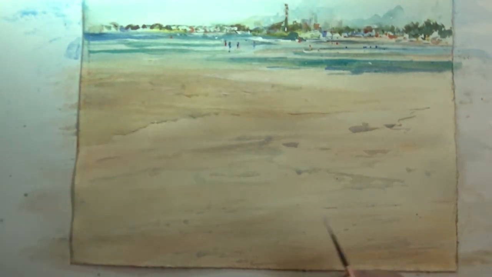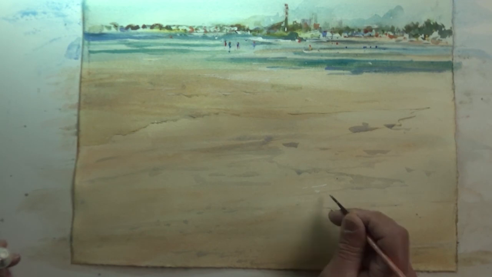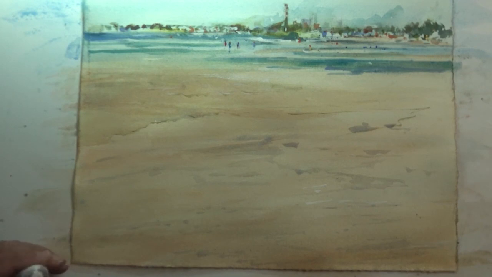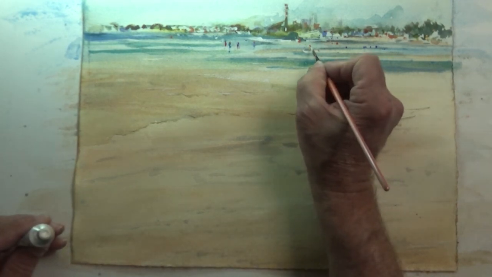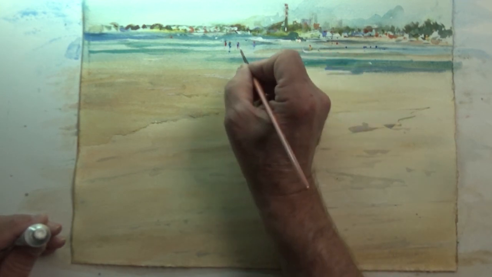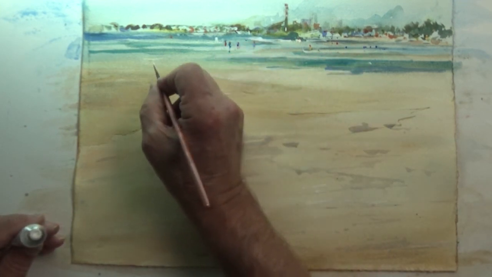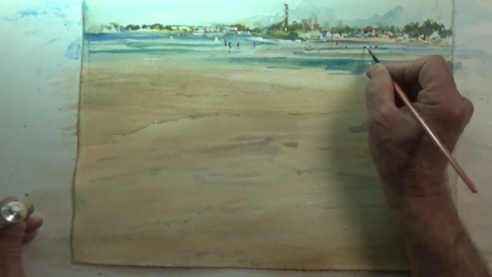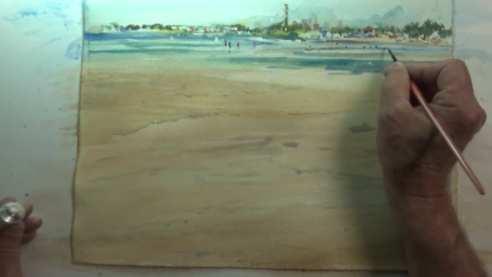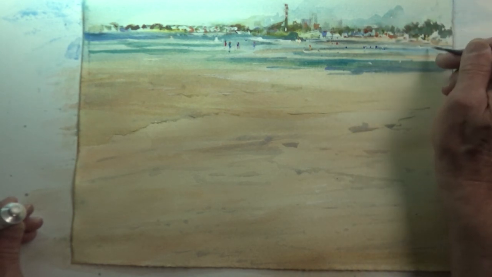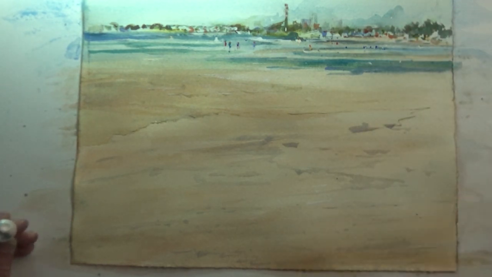Now I'm overdoing it. Let's get this little guy, probably has a shirt on right here, white shirt. And we have one that's over here that's, all right.